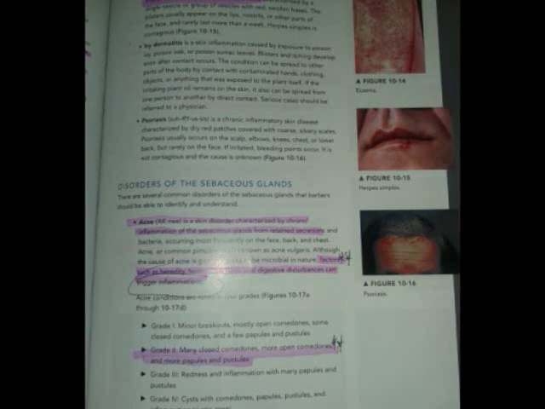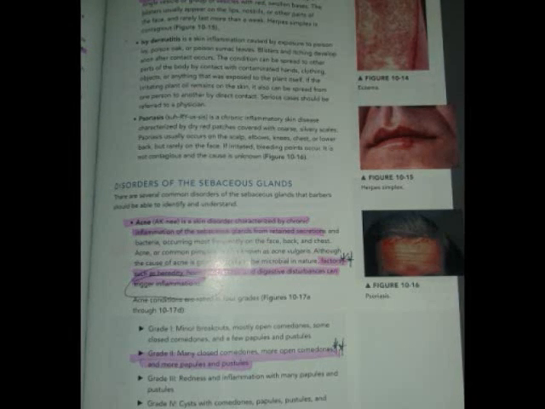Now let's talk about the difference between a papule and a pustule. What you would consider a bump on the face would simply be a papule, what we would call a pimple. What happens when pus is formed in that bump is that it has now become a pustule. So that's the understanding of that.